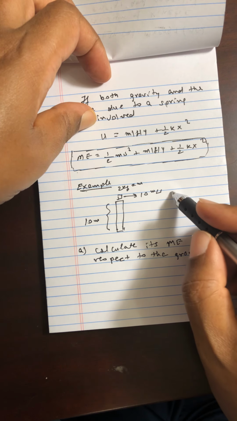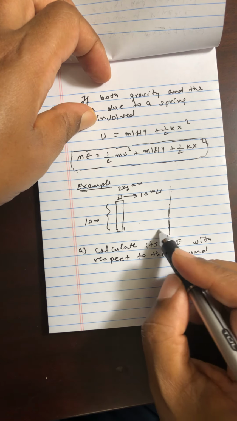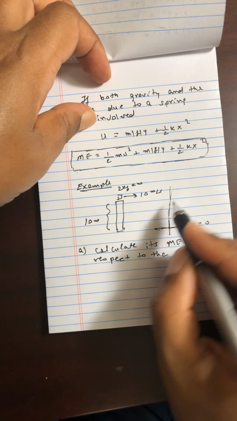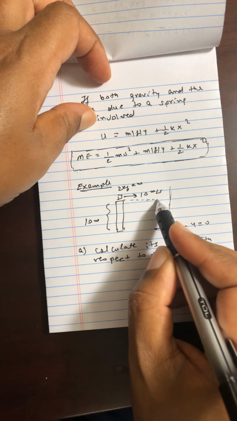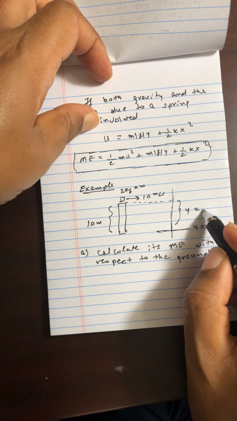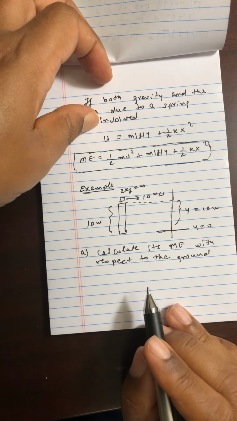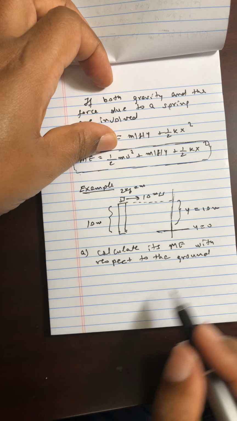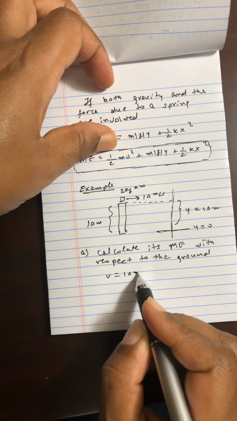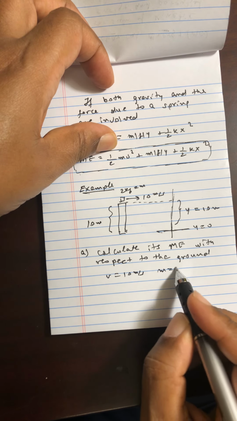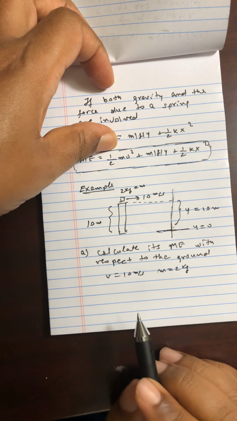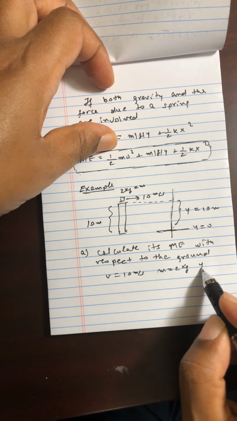With respect to the ground, what that means is we put the zero of our coordinate system at the ground. So we're going to use this coordinate system because we're told with respect to the ground. This is the y equals 0 line, and so in this case our y is simply the height of the building, 10 meters. We have v is 10 meters per second, the mass is 2 kilograms, and y is 10 meters.